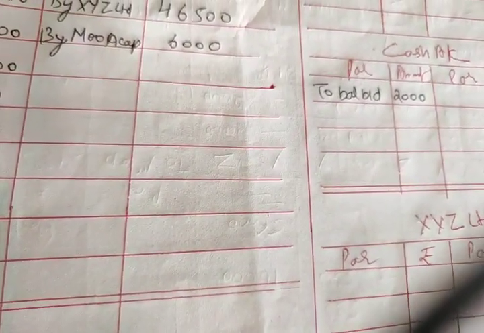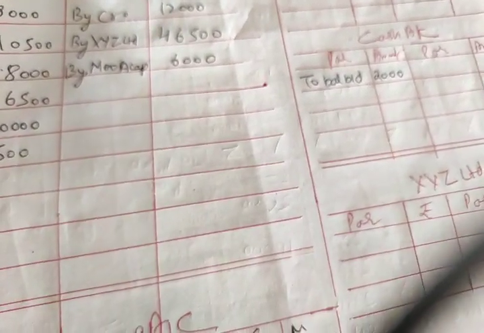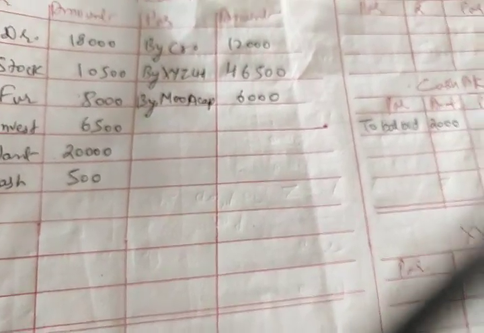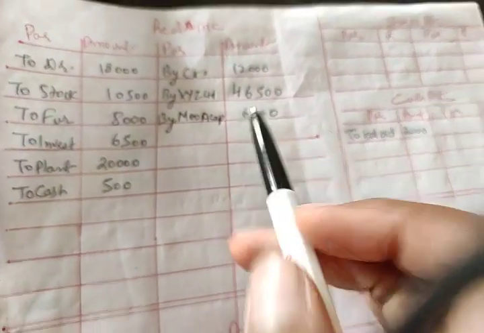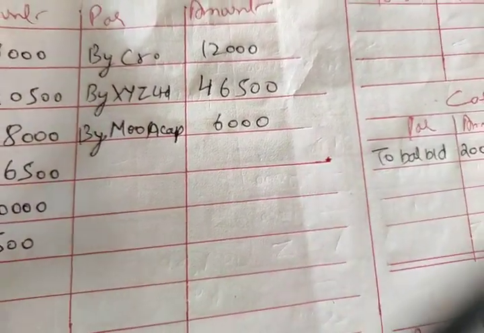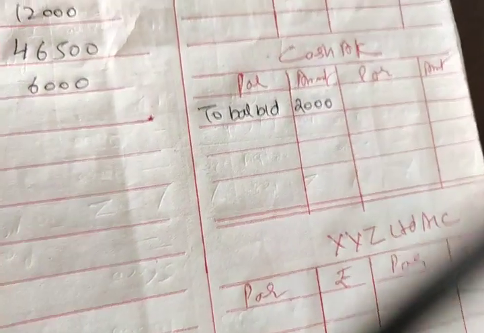Okay, and even from the further information, we have utilized the value of your various assets, how much they are paying. Okay, to calculate the purchase consideration, we have transferred investment value towards the Moon's capital account. We have taken the cash.